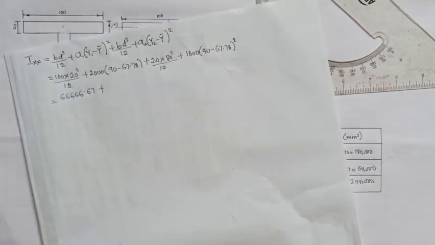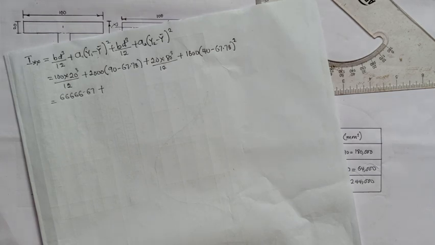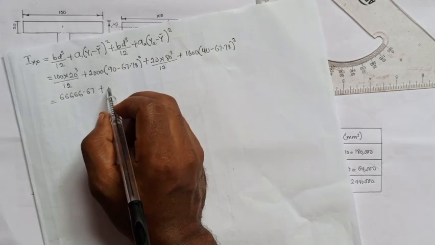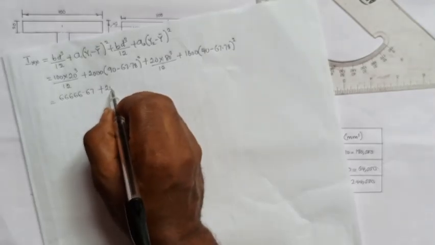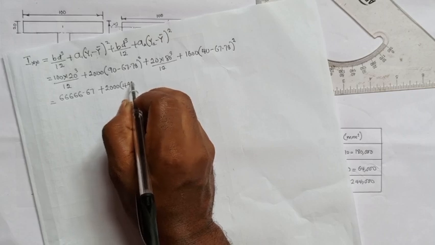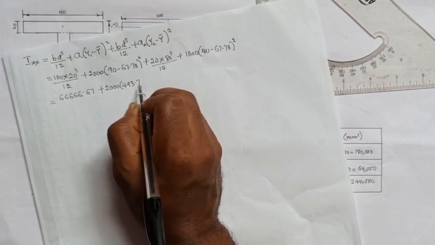Plus, if I subtract 90 minus 67.78, it's going to give me 22.22, right? So I have to square it from the formula here. So square, and that will give me 2000 into bracket 493.73.